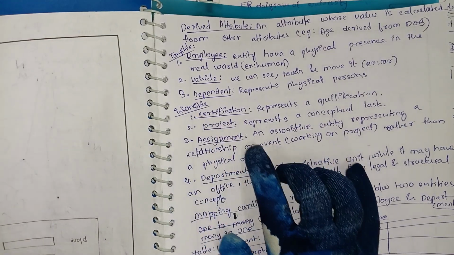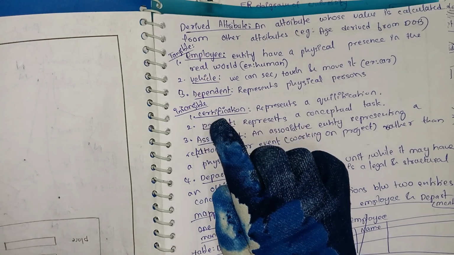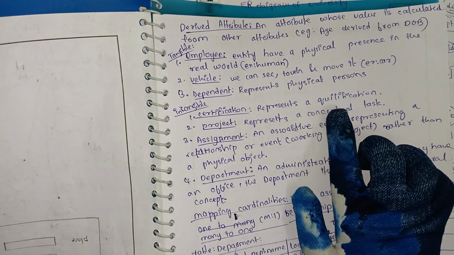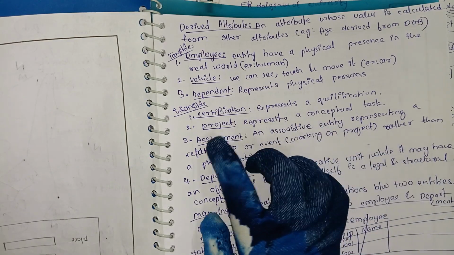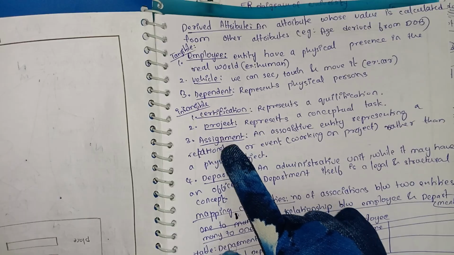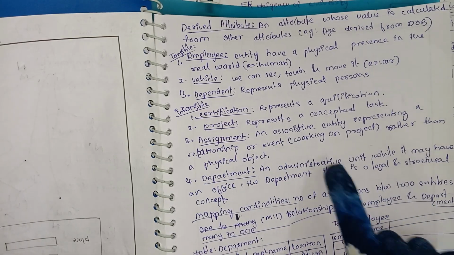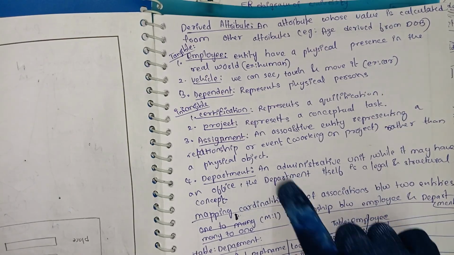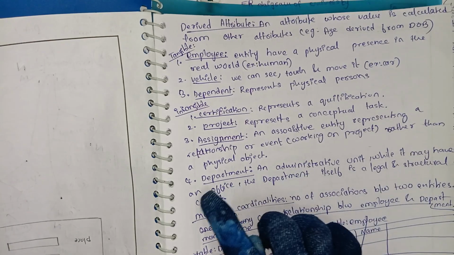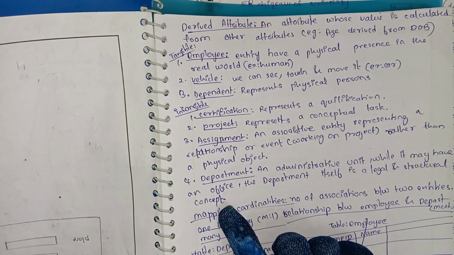And intangible means certification represents a qualification, it's not a physical existence, okay. Project represents a conceptual task. An assignment, an associative entity, represents a relationship or event of working on a project rather than a physical object. And department, an administrative unit, while it may have an office, the department itself is a legal and structural concept.